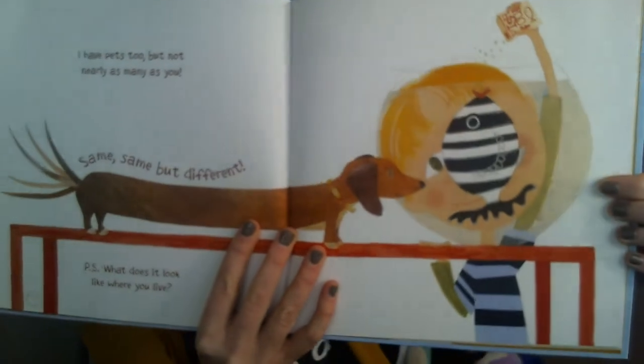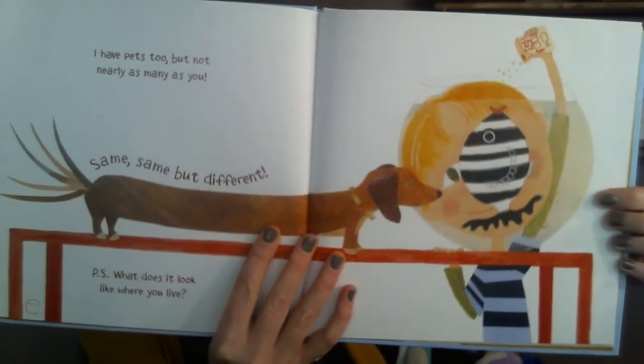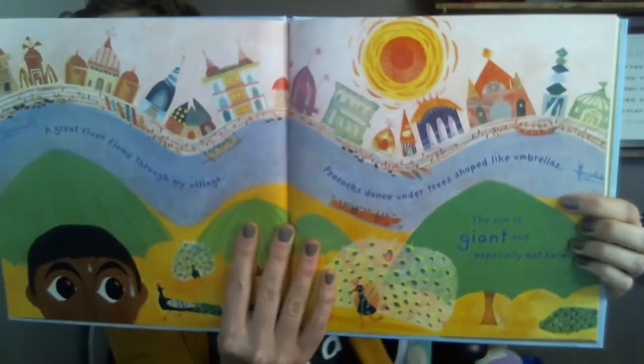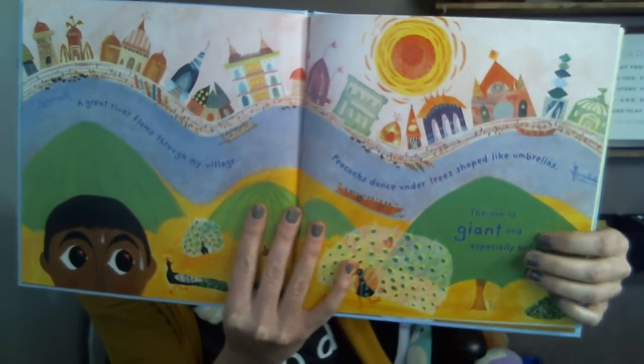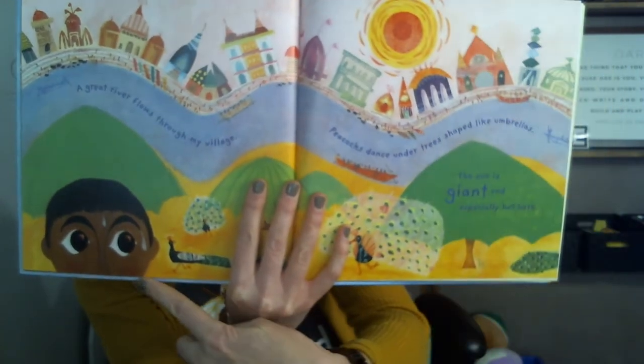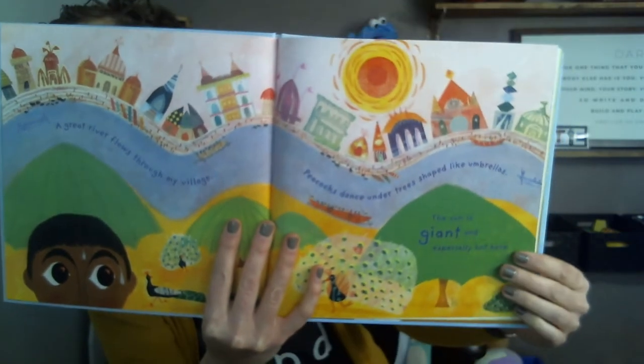And Elliot asks, what does it look like where you live? So then Kailash says, a great river flows through my village. Peacocks dance under trees shaped like umbrellas. The sun is giant and especially hot here. So Kailash says we have a river and big trees, and it's very hot. And if you could look at Kailash way over here, he is sweating because it is hot where he lives. Is that like where we live? Or is it maybe a little different?